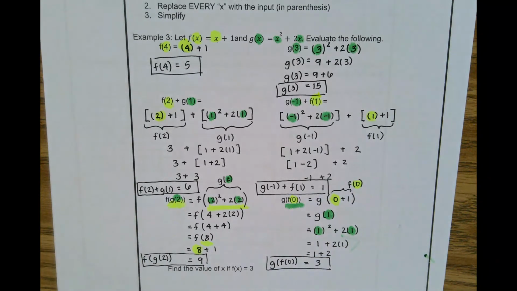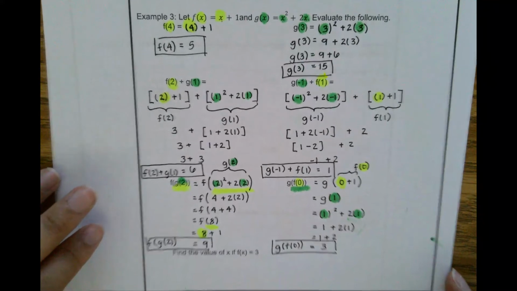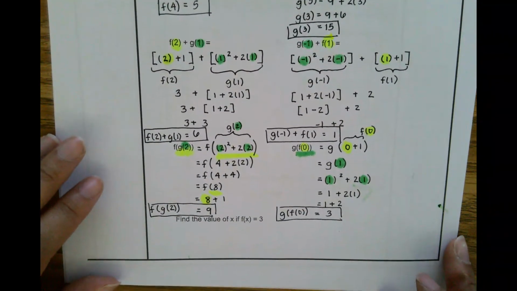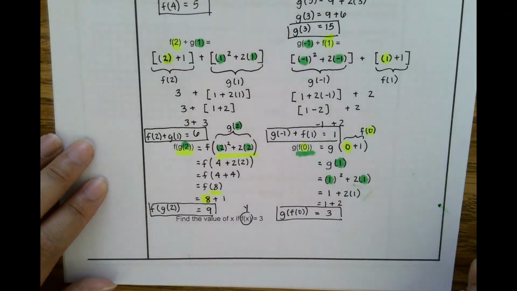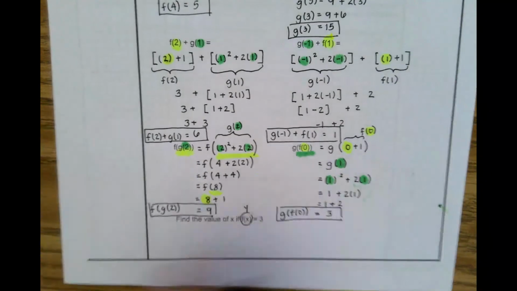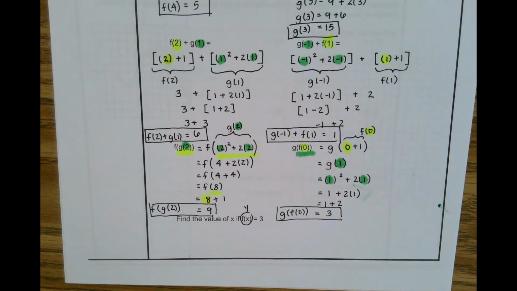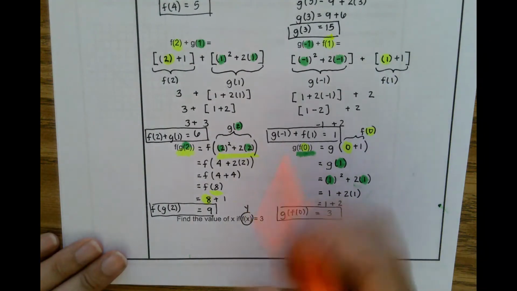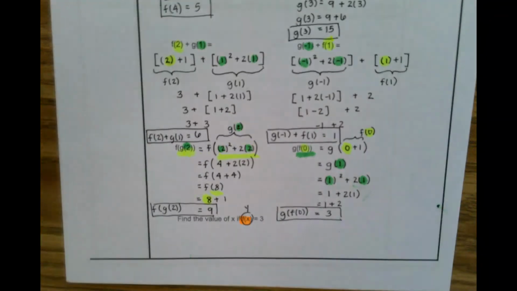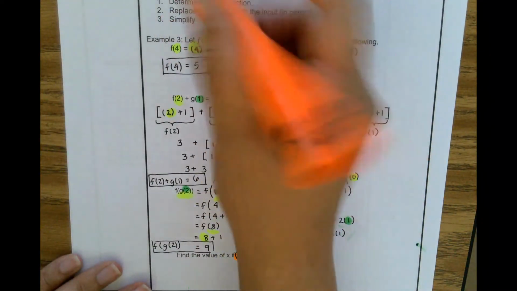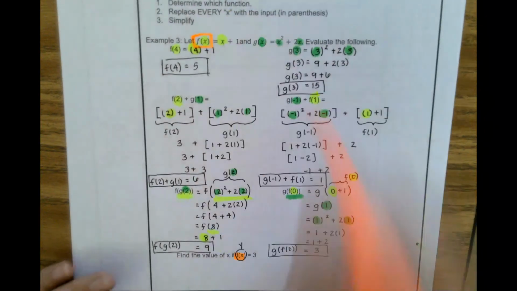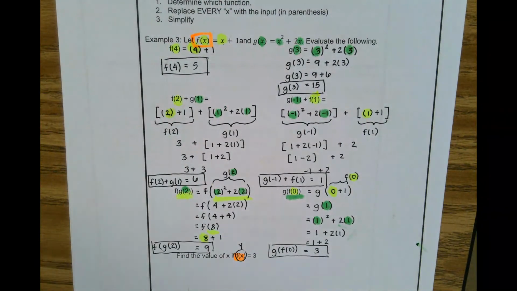There you go. So now what we're going to do is find the value of x when f of x, also known as y, equals 3. So here, if I know f of x is 3, I'm going to replace f of x here with 3.